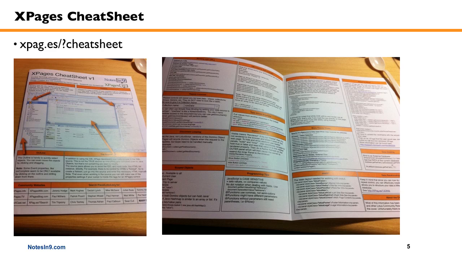There are going to be many copies available at Lotusphere if you're there. If not, you can download it from the xpag.es/?cheatsheet link that you can see on the slide. There are two formats: an 8.5 by 11 and an 11 by 17. It was originally designed to be on the 11 by 17, printed both sides, but I did do an 8.5 by 11 for people who don't have big printers, like I don't. So there you have it. I hope you find it valuable.